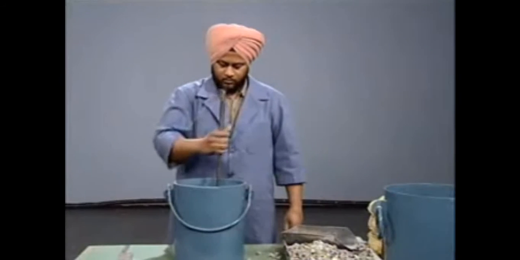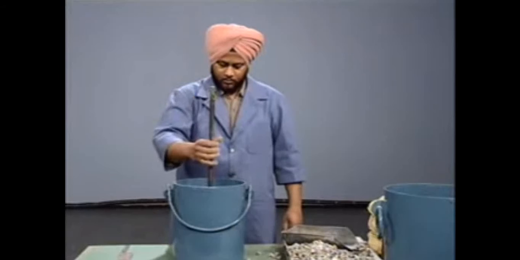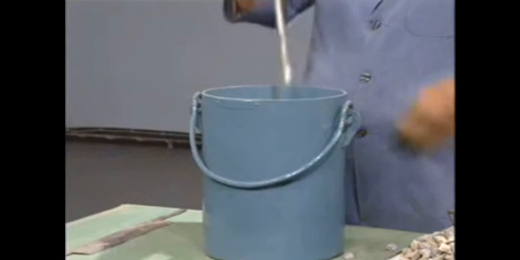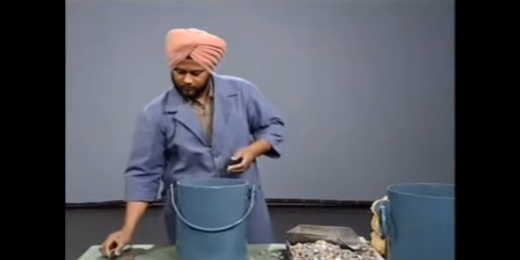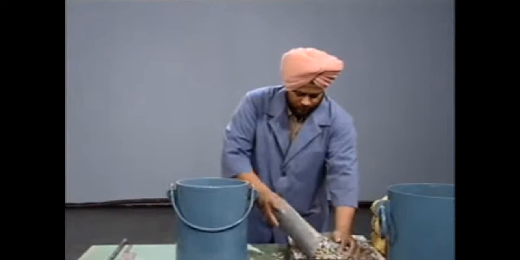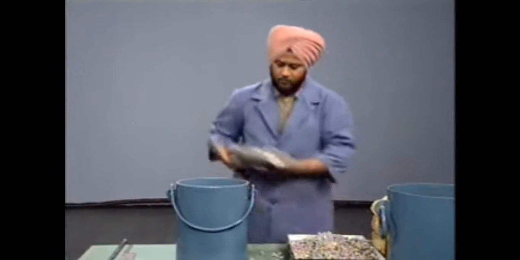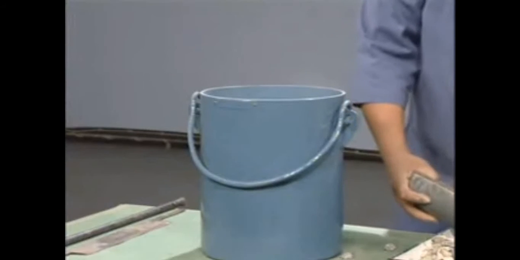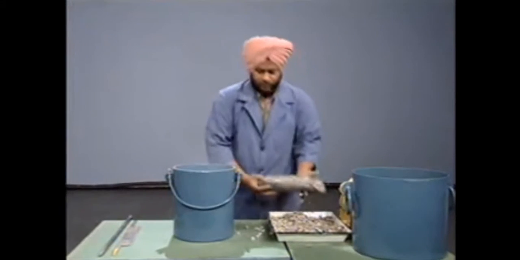Now add the second layer of aggregate using a similar quantity and again tamp it giving 25 strokes.